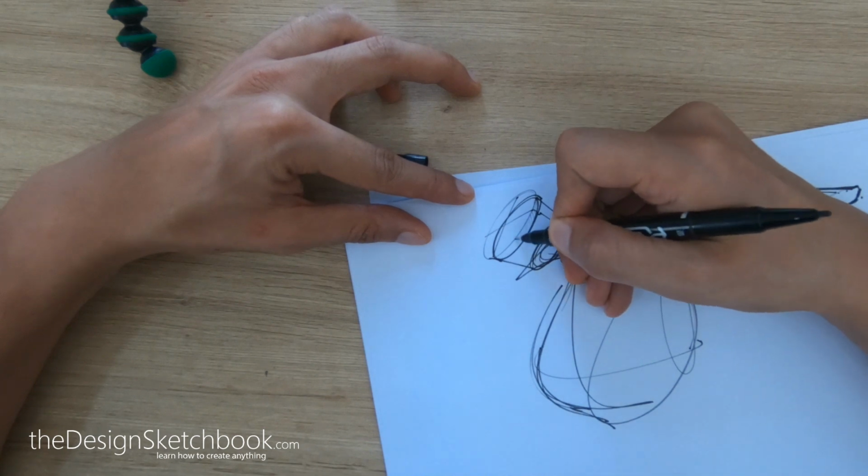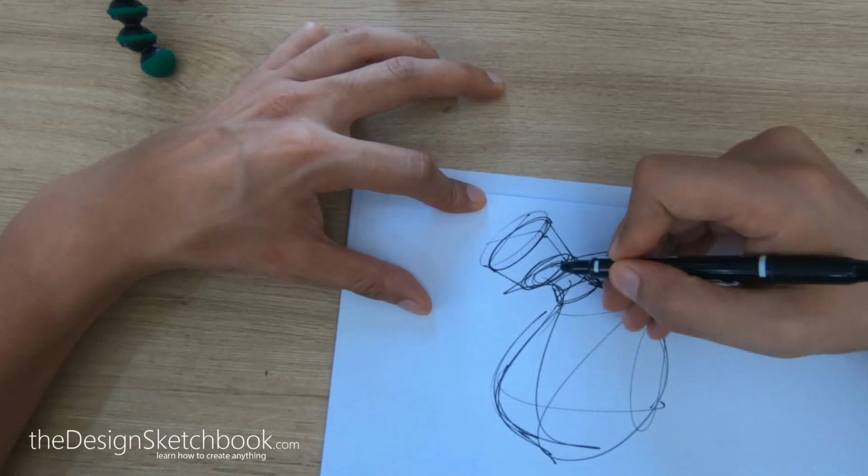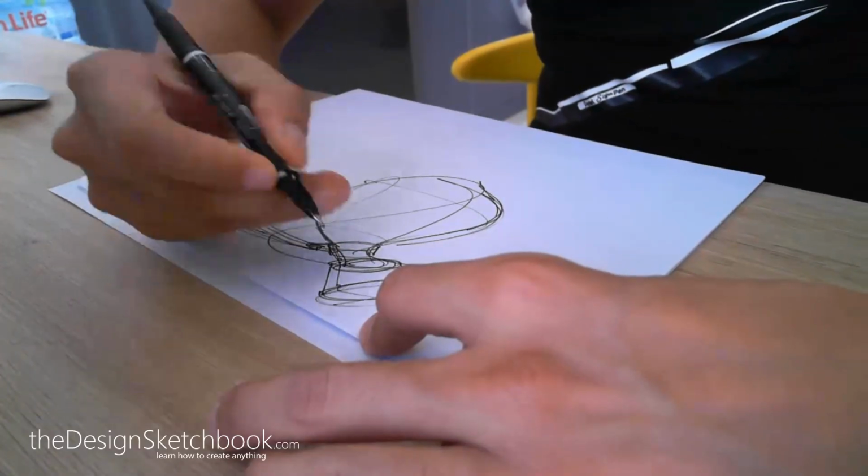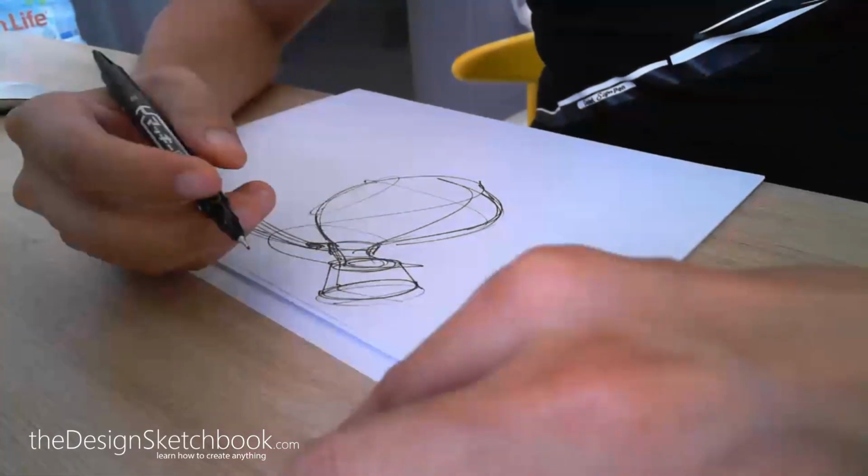So once again, you start with something random, you close your eyes and you just draw, and from there you can define something with the main volume and you add some details, you can add some elements, and here I'm adding some hatching to emphasize more on this volume.